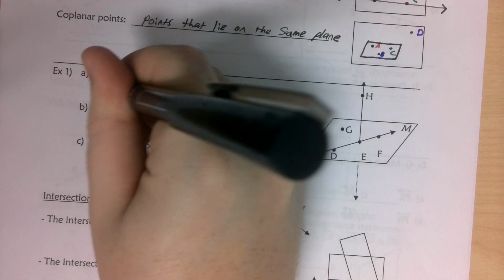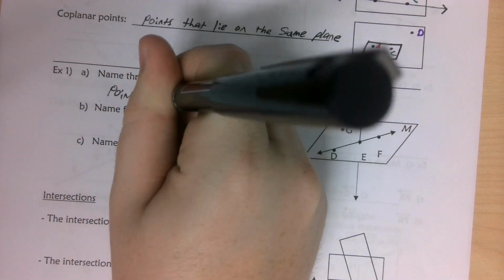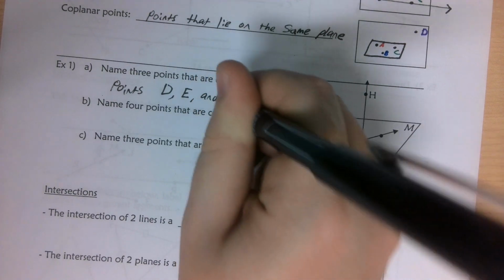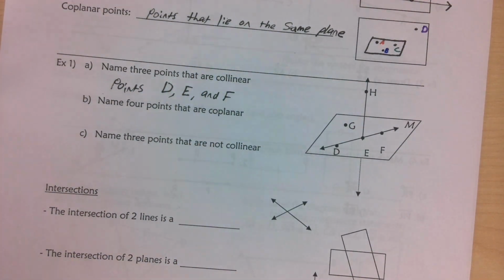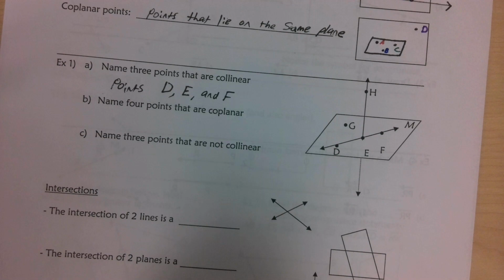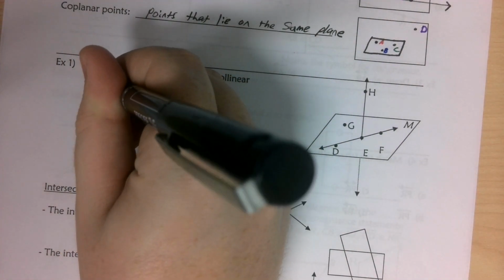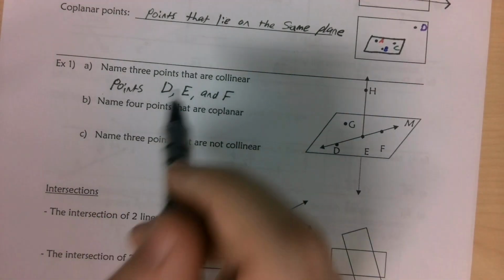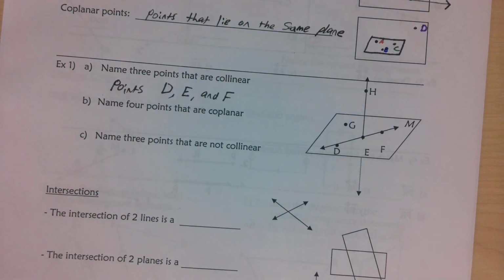So I'm going to say points D, comma, E, comma, and F are collinear. The commas are important because we want to make sure we're separating these points. People want to know that, hey, D and E are separate points. There's not some weird mutant point named DE.